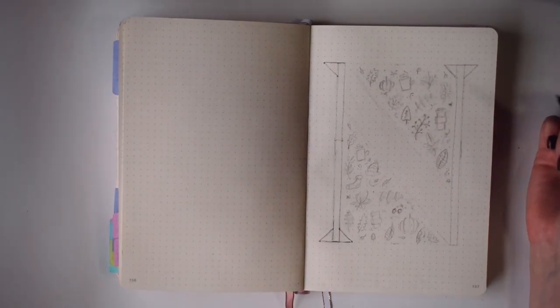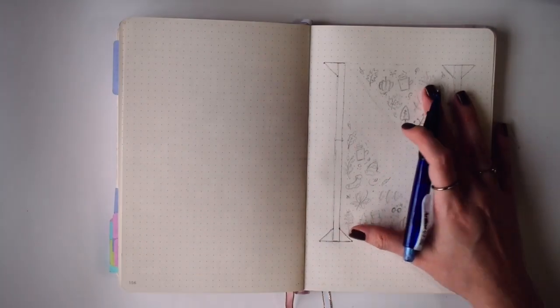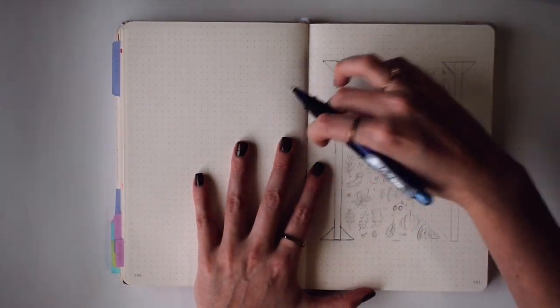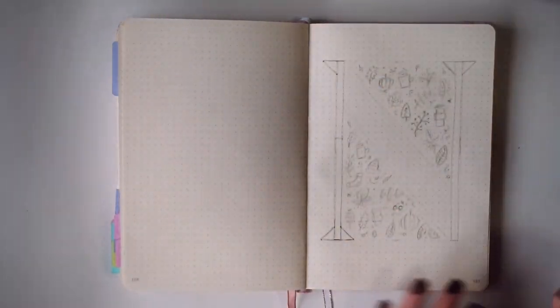Finally, to finish off the N, you want to do the thick line in the middle. And again, for every single lettering that you're creating, the most important thing is to have even thicknesses of the stripes. So whatever is going down or up, you want them to be even.